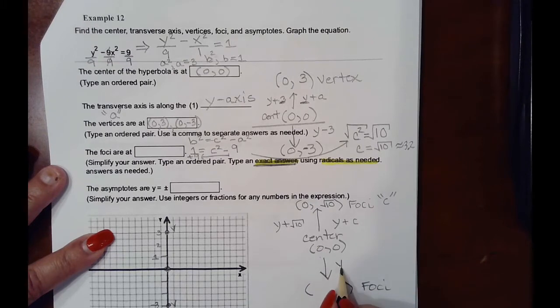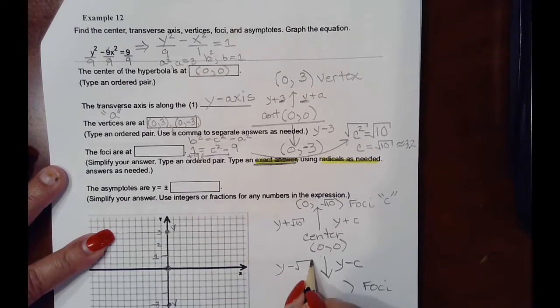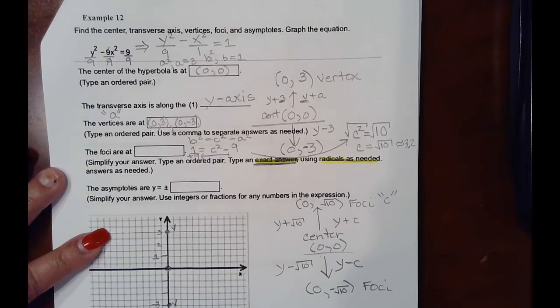Moving down, you take the y coordinate and subtract the distance that you're trying to move, which is the c value. So it would be y minus square root of 10. Using these actual numbers at the center, leave the x alone, but impact the y using this square root of 10. So it's 0 minus square root of 10, minus square root of 10.